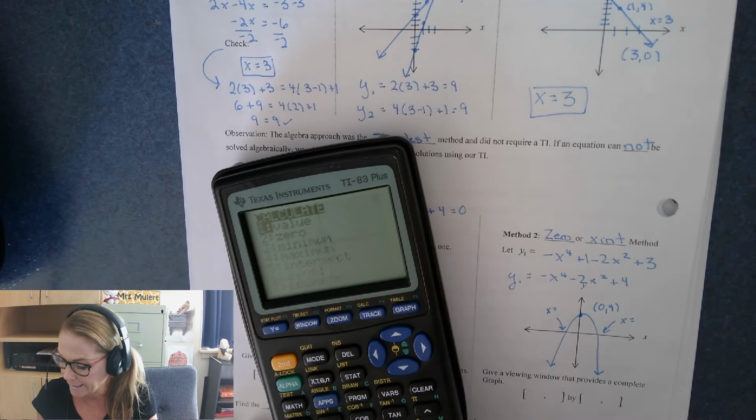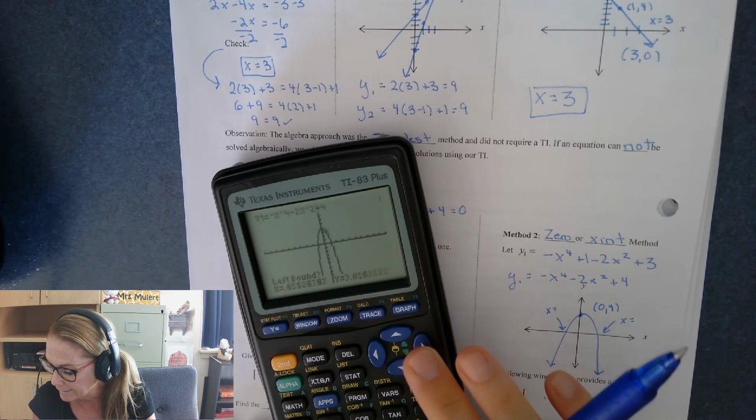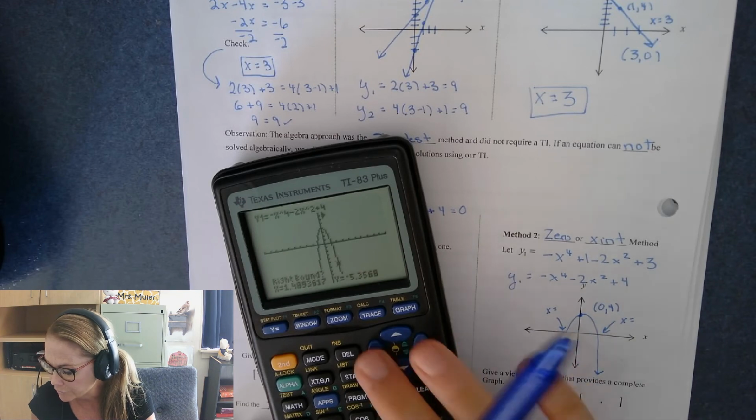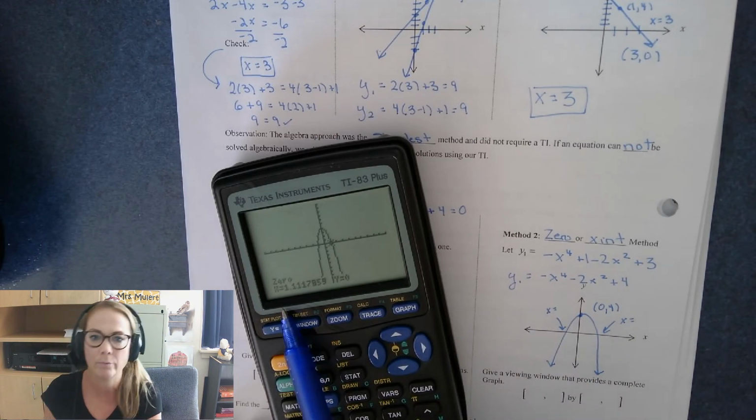And let's do it again. Let's do second trace 0. Push it over here. Now the left side is above, so I'll hit enter. You can overshoot it a little bit. It doesn't have to be perfect. You're really just guiding the calculator, and there's 1.112 again.